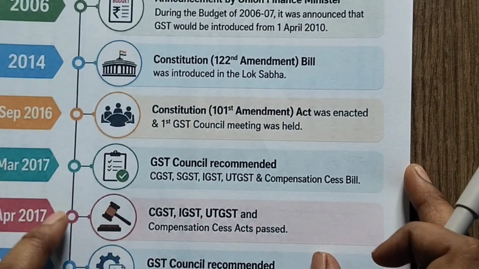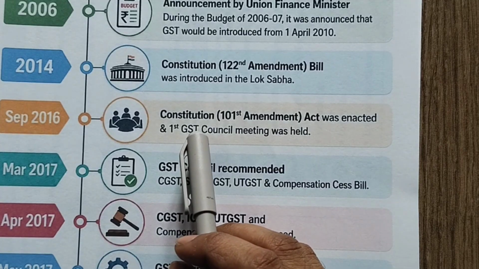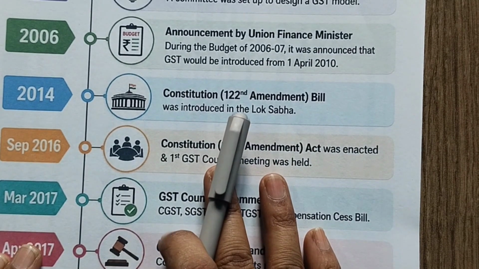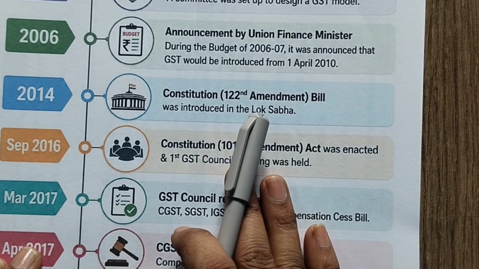See, before independence or after independence, there were no indirect taxes. Yes, it was there.